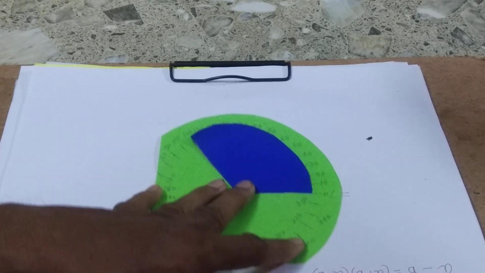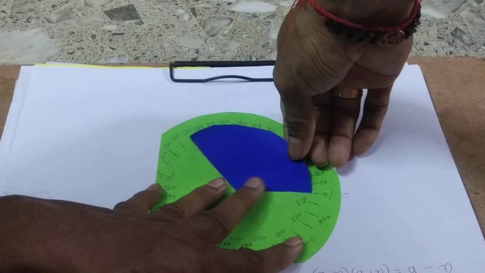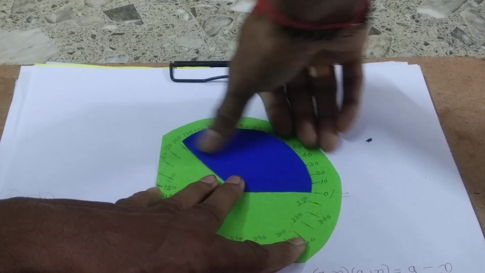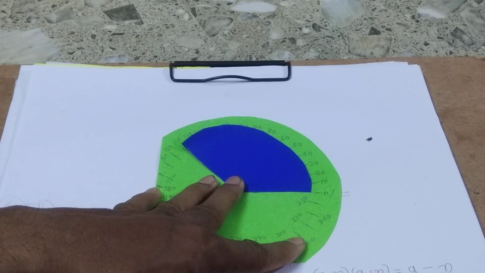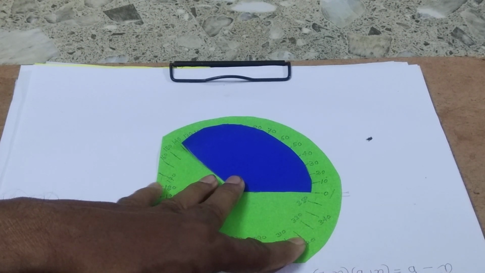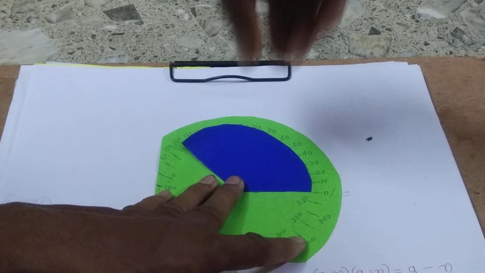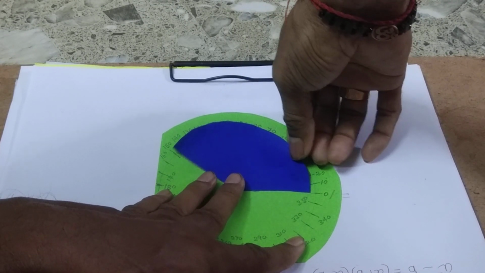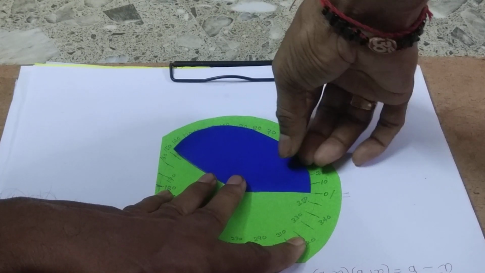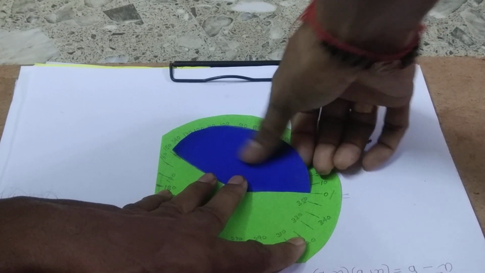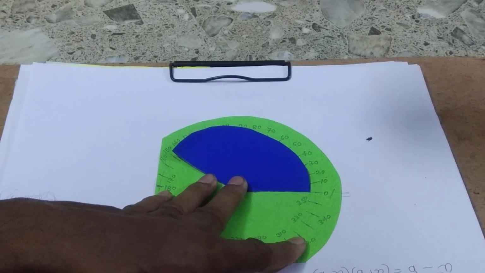If you increase this angle once again, then you will get an angle of 140 degree, you see here, and this is also known as an obtuse angle. The angle between 90 and 180 degree is an obtuse angle. Now if you want to increase this angle more, you see, this is 150 degree, right? And it is also an obtuse angle.